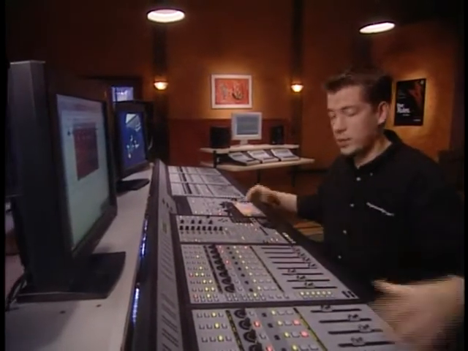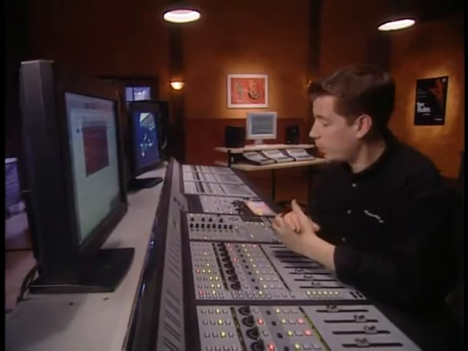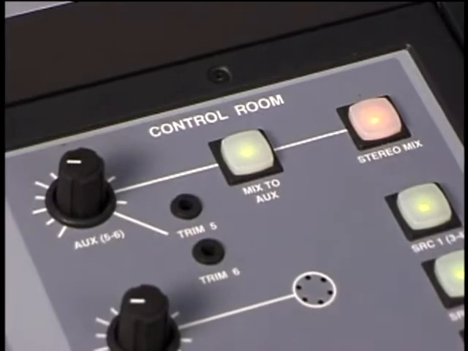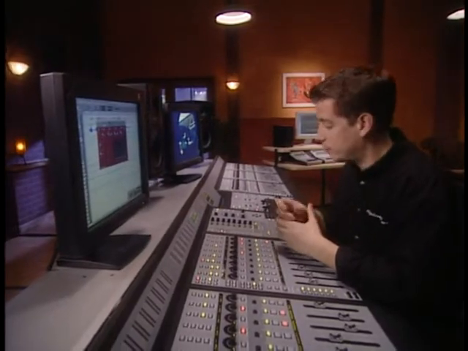Now we need to think about creating the Q mix. I can simply take the stereo mix that's coming out of Pro Tools at the moment and automatically assign it to the Q mix in the headphones. However, in this case, I want more control over the Q mix itself. I want to create an independent Q mix using Pro Tools' copy to send function.